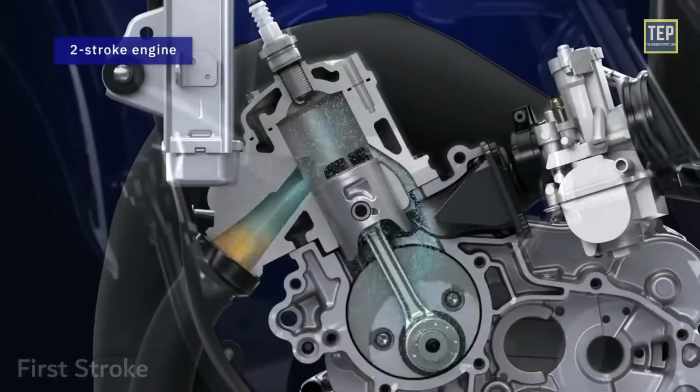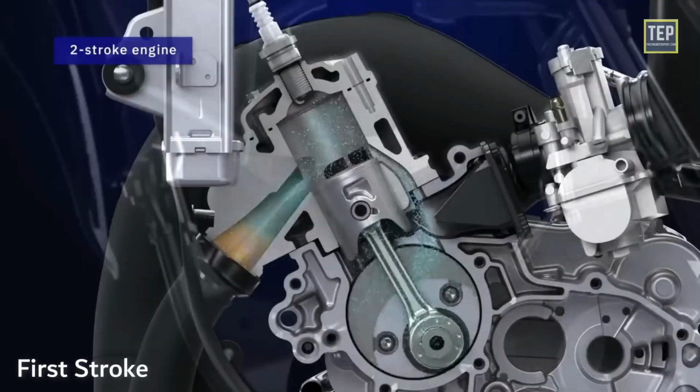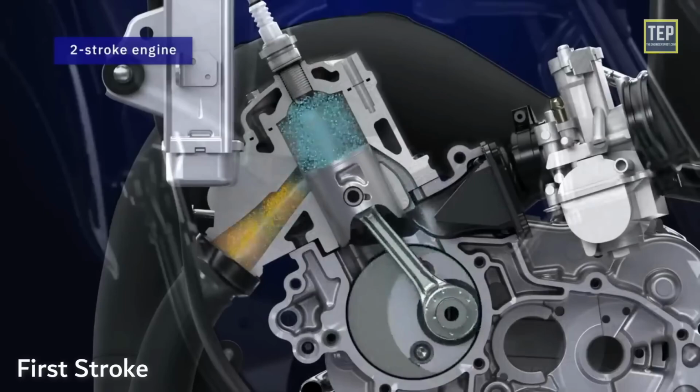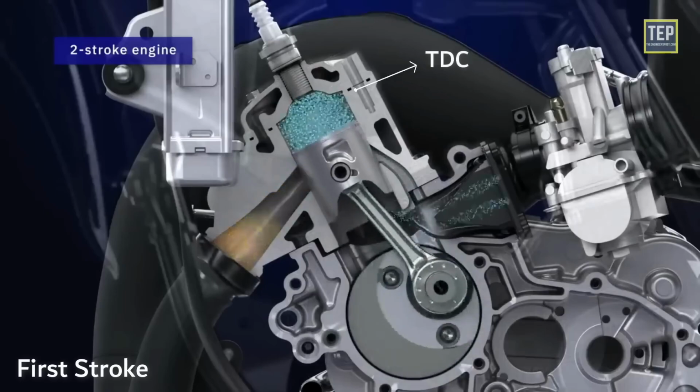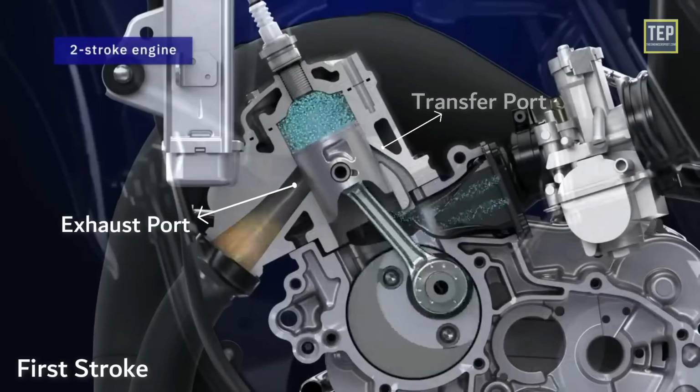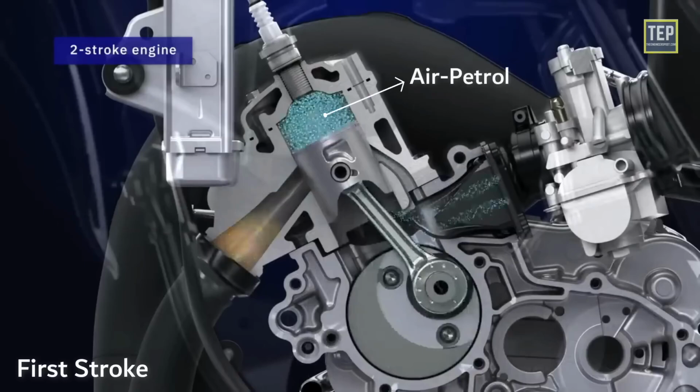In the first stroke, the piston is at its bottom dead center position. During this stroke, the piston moves upwards from bottom dead center to top dead center. It closes the transfer port and the exhaust port. The charged air and petrol mixture, which is already there in the cylinder, is compressed.